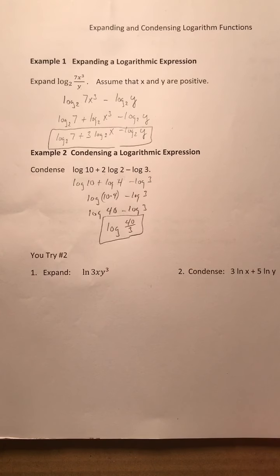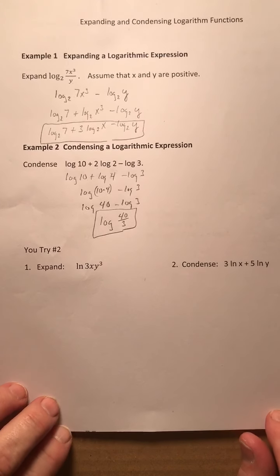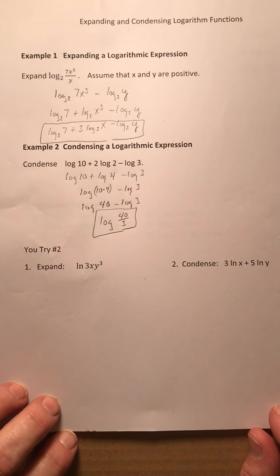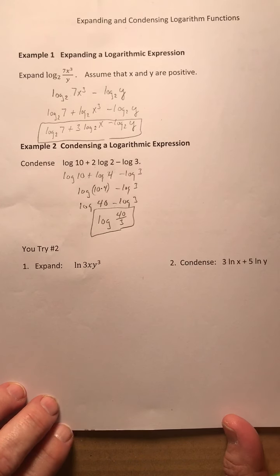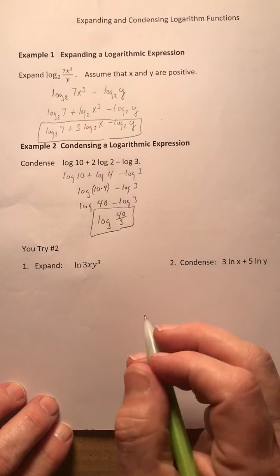All right, you have two "You Try"s. One's expansion and one's condensing. So if you want to pause it and have a chance to do it by yourself, you can do it by yourself. So pause it, and then I'm going to do it.